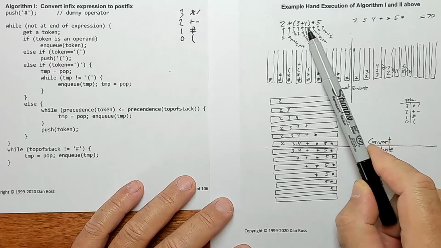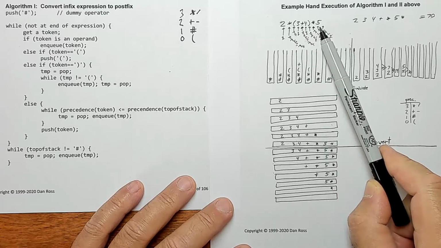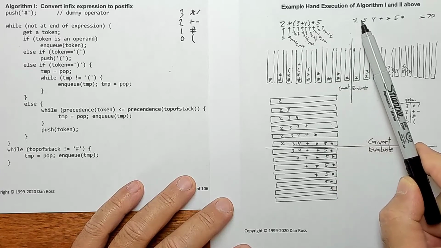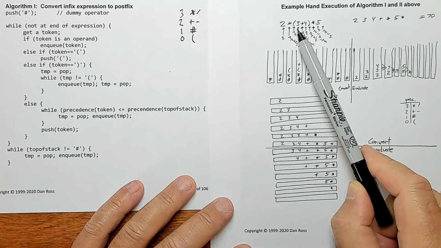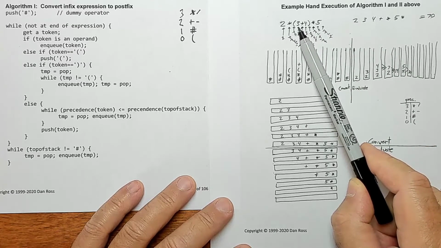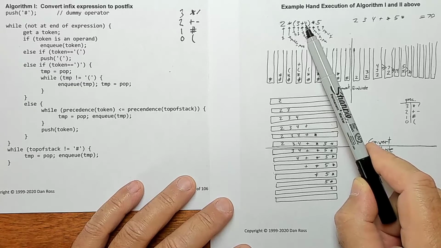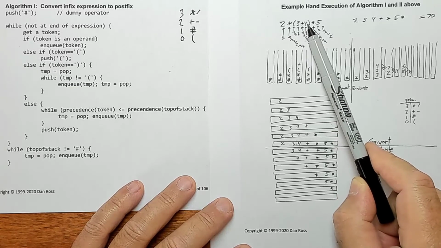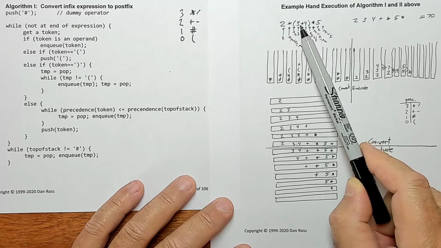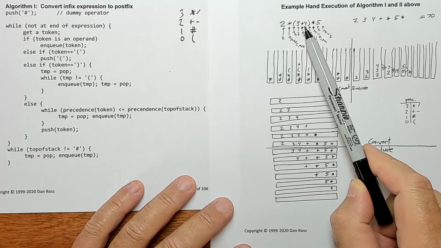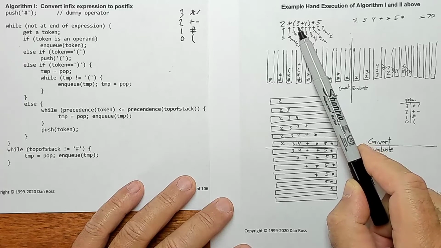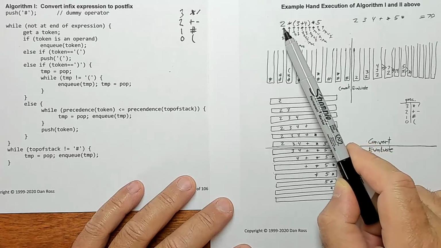A little infix expression that you might want to write someday. This is the equivalent postfix, so we're doing the addition. That has to happen before these multiplications.